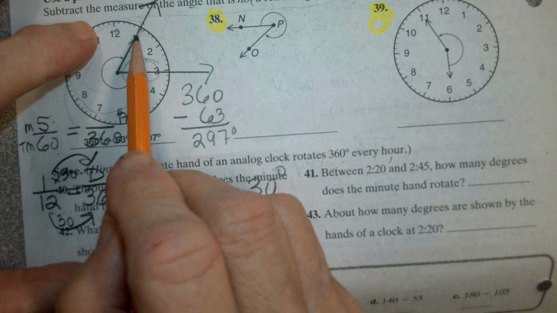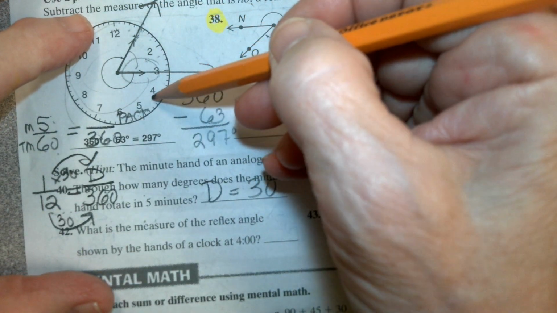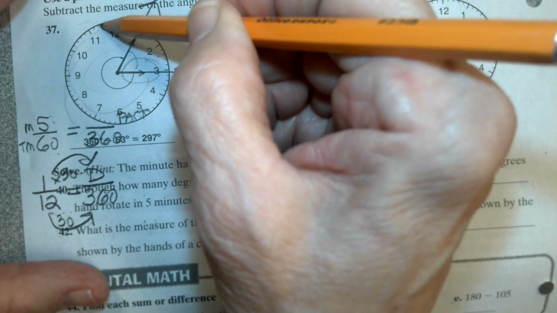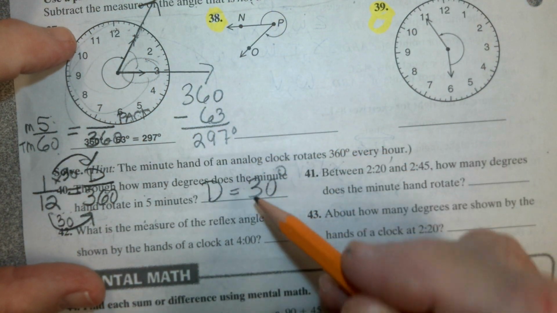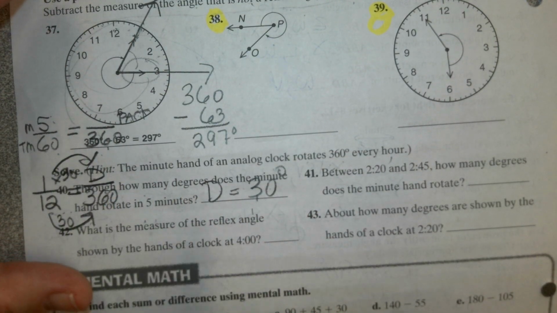So that's 30 degrees. And let's see how many of those 5 minutes I've got. 1, 2, 3, 4, 5, 6, 7, 8, 9, 10, 11, 12. 12 times 30 would be my 360, my total. So that does work out.